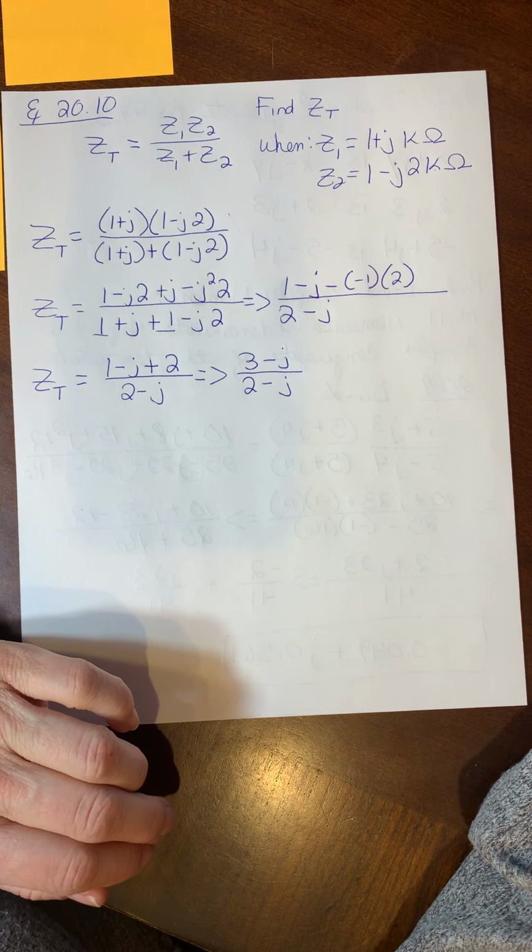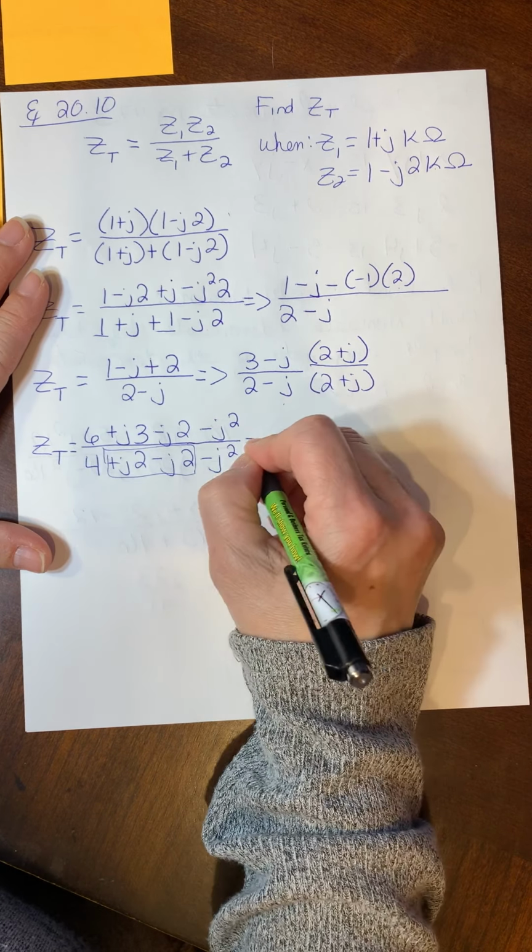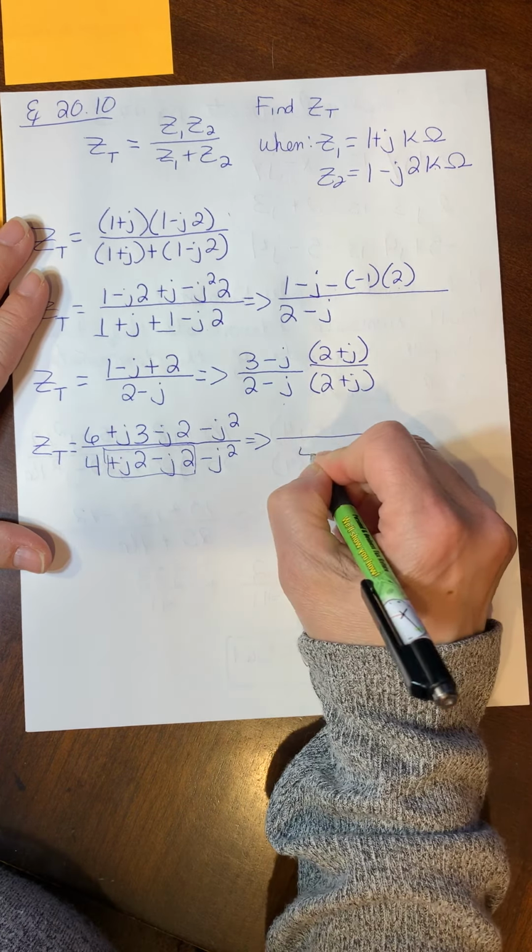Now we'll FOIL here. 2 times 2 is 4. Outer is positive J2. Inner is negative J2. And last is negative J squared. If you remember, this cancels each other out. 4 minus J squared. Then we can add our like terms, 6 plus J5 minus J squared.